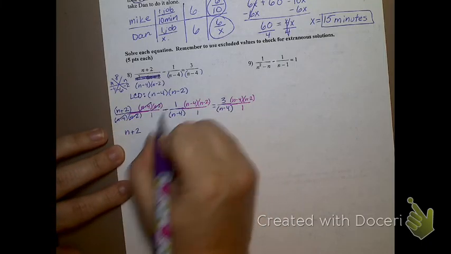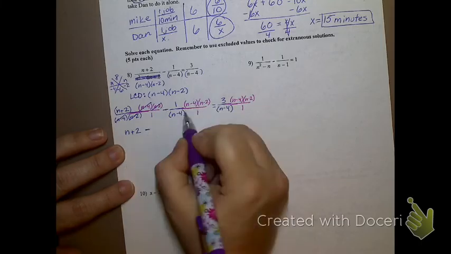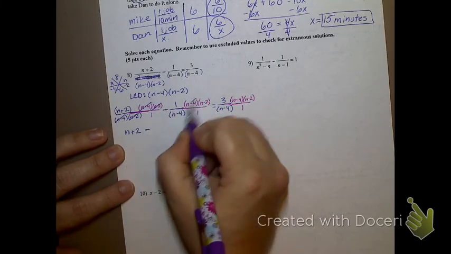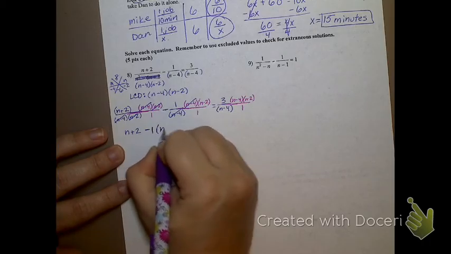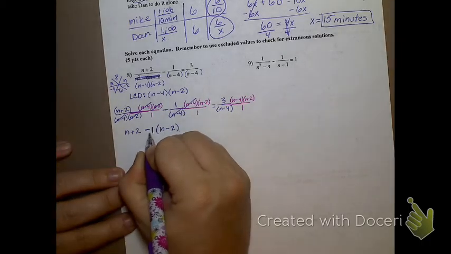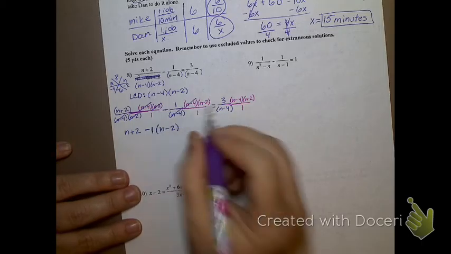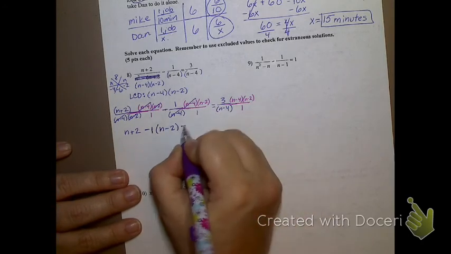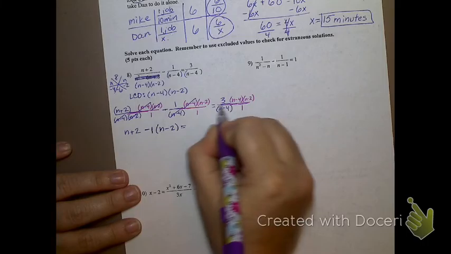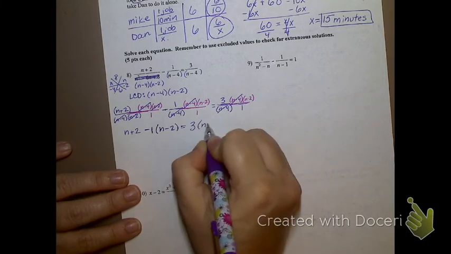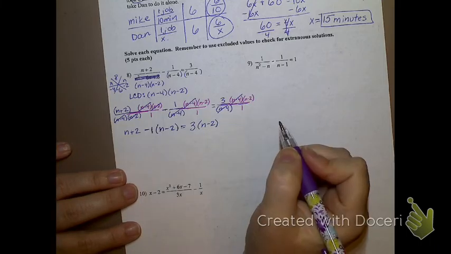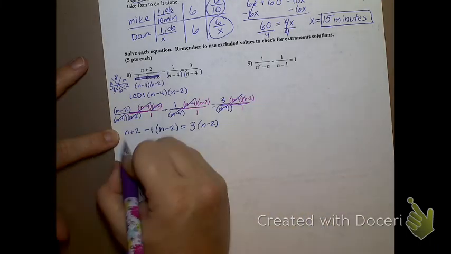Now, I have a minus sign. What cancels here? So I have minus 1 times n minus 2, and I'm keeping that 1 so that I remember I have to distribute it after the minus sign. Equals. What cancels here? So I have 3 parentheses n minus 2. This is what I have to solve now.